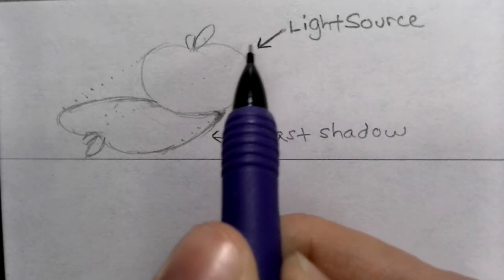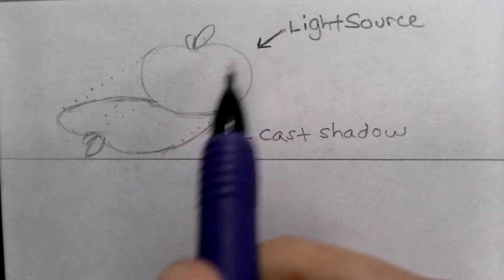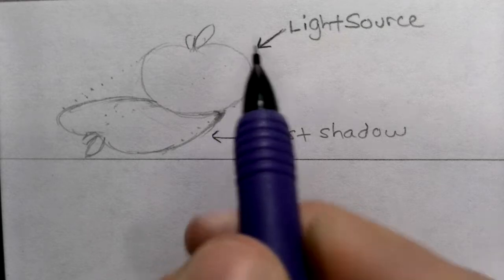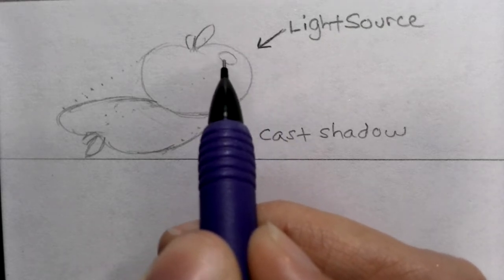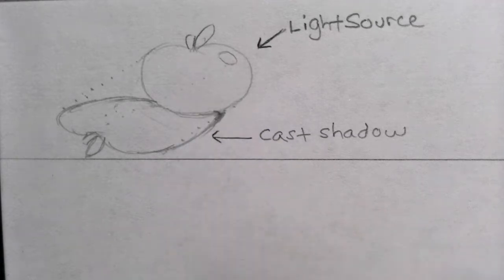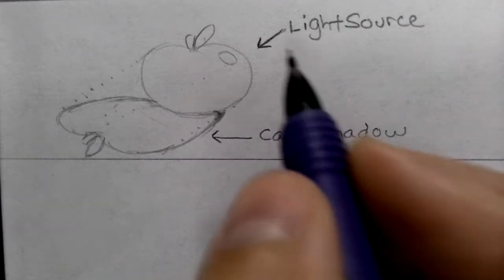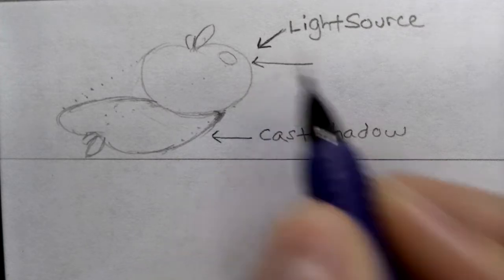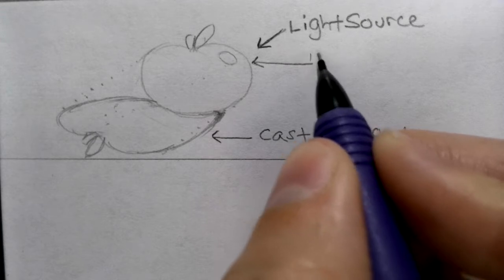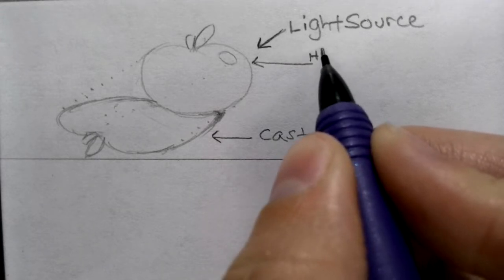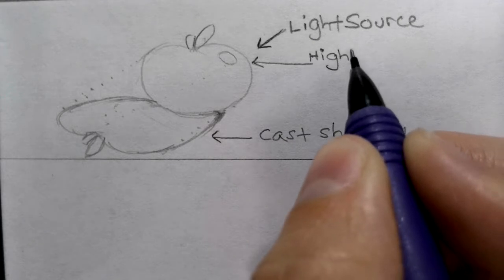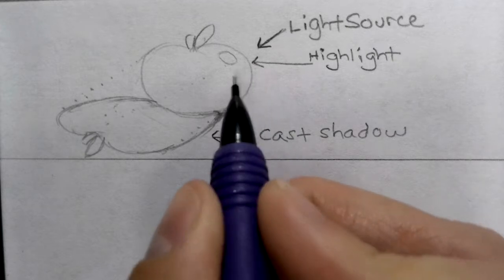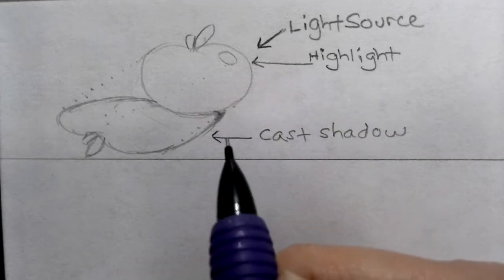Now, if the light source is hitting here, where's the brightest spot going to be? Real close to the light source. So over here, I can put a little light reminder for where my light's going to hit. And we call that, does anybody know? That is, well, it has lots of names. I'm going to call it the highlight because that is the brightest spot on the whole apple. It's the only thing that's going to be white. And then sometimes it's called a glare.